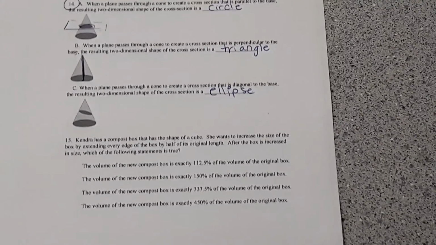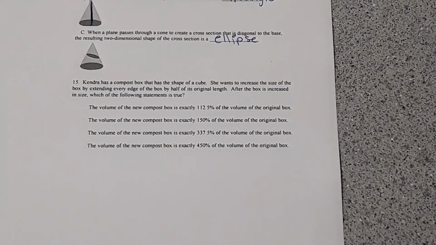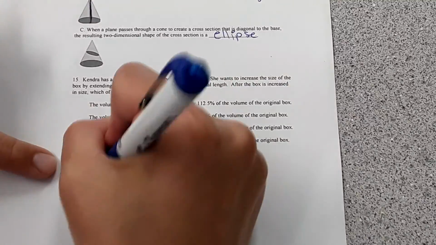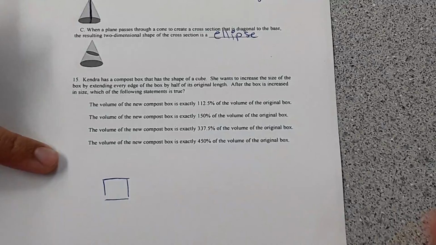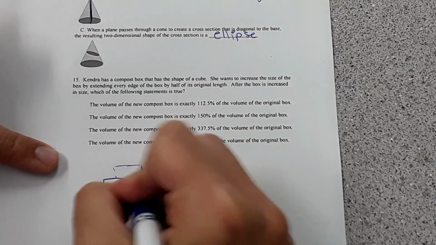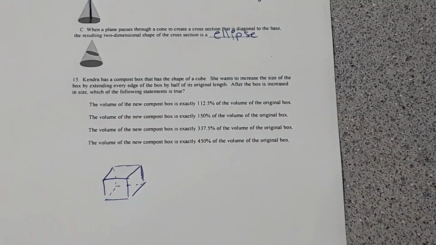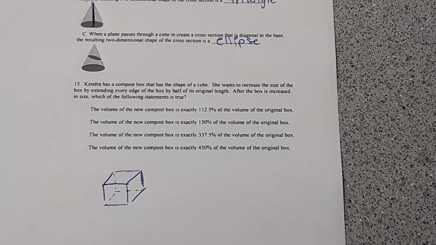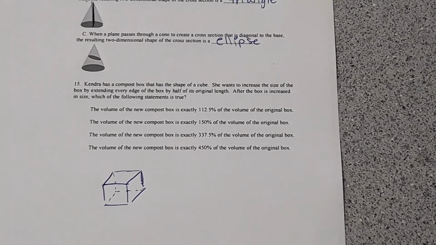Number 15. It says, Kendra has a compost box that has the shape of a cube. So drawing a cube, when you draw a cube, just start out with a square for the front. And then draw a square behind. And then connect the corners. And there you have a cube. She wants to increase the size of the box by extending every edge of the box by half of its original length. After the box is increased in size, which of the following statements is true?